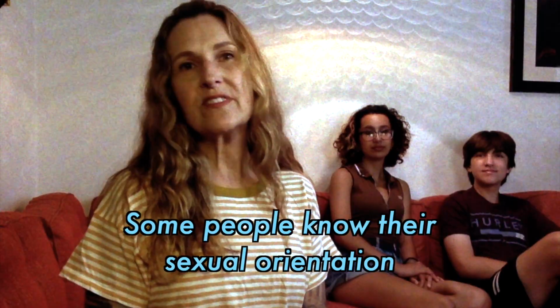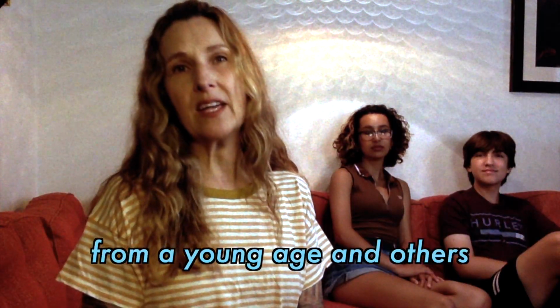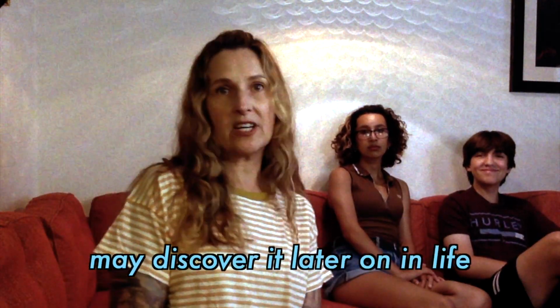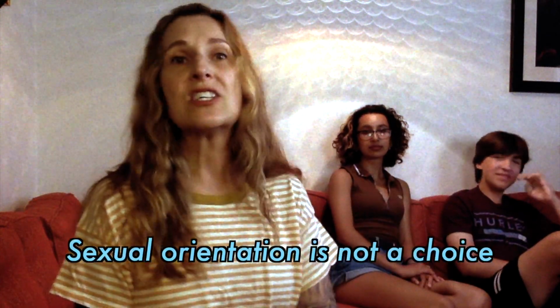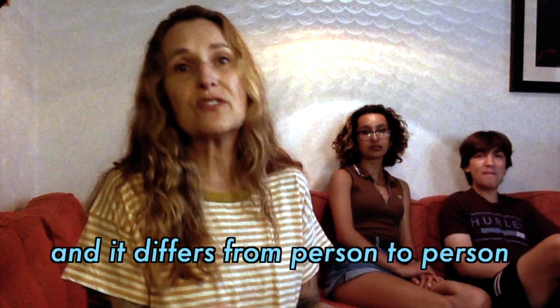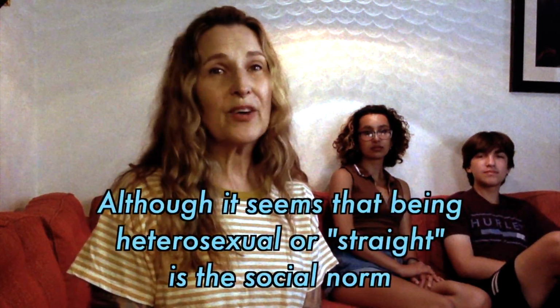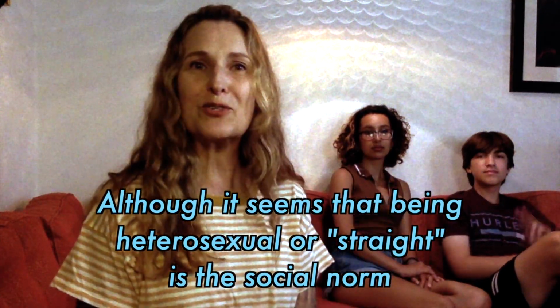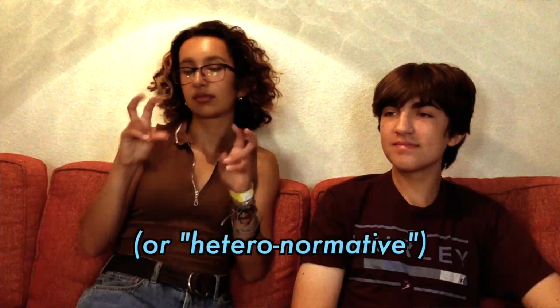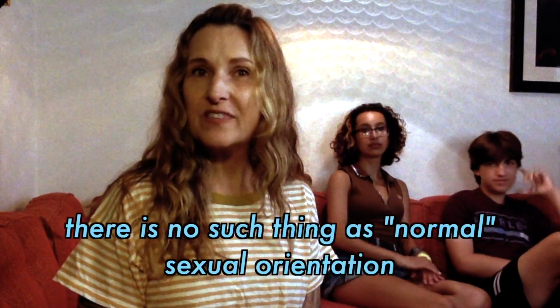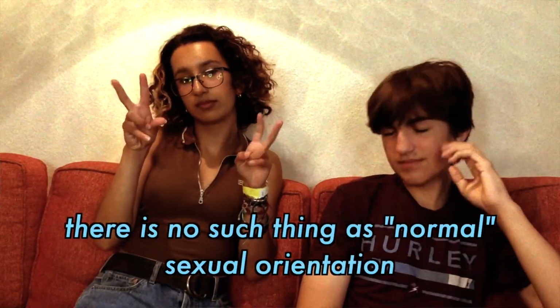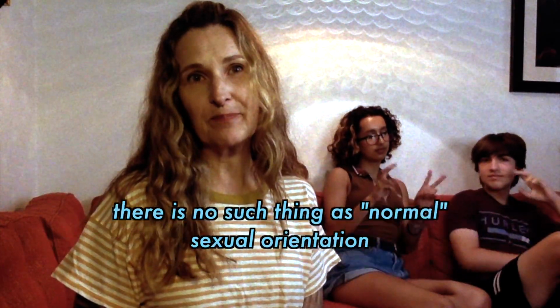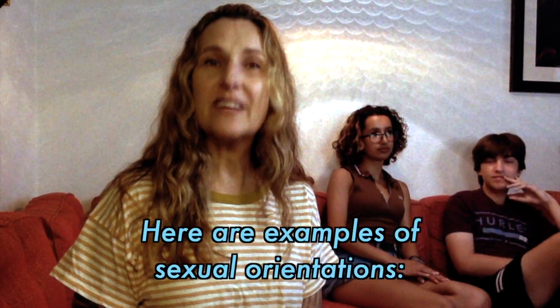Some people know their sexual orientation from a young age. Others may discover it later on in life. Sexual orientation is not a choice, and it differs from person to person. Although it seems that being heterosexual or straight is the social norm, or heteronormative, there is no such thing as normal sexual orientation. Here are examples of sexual orientations.